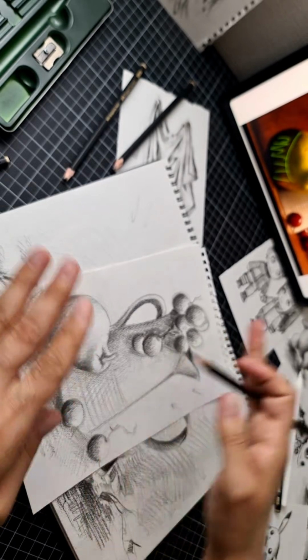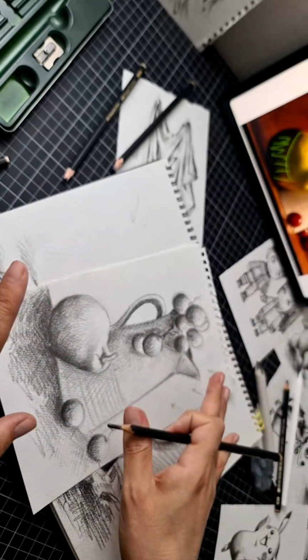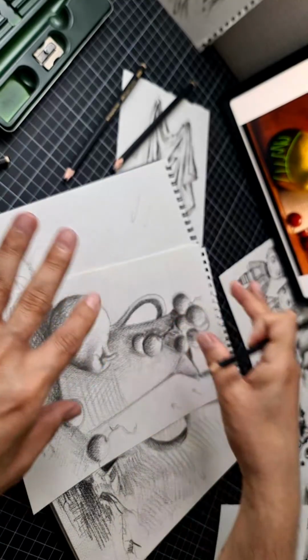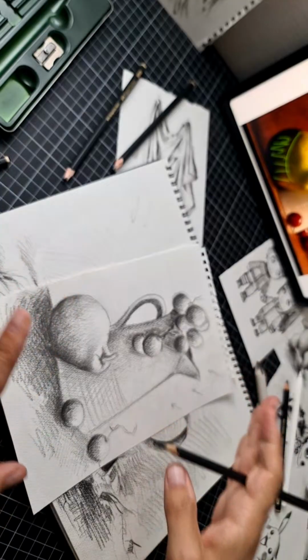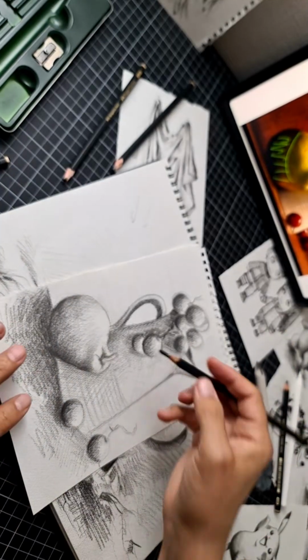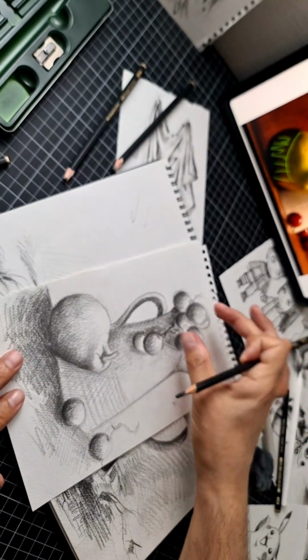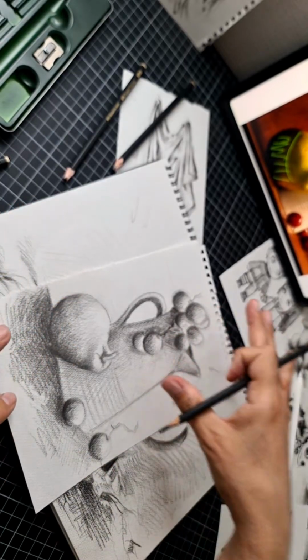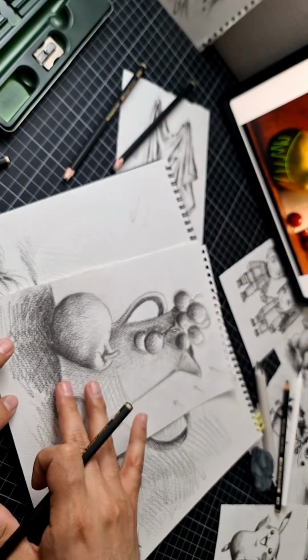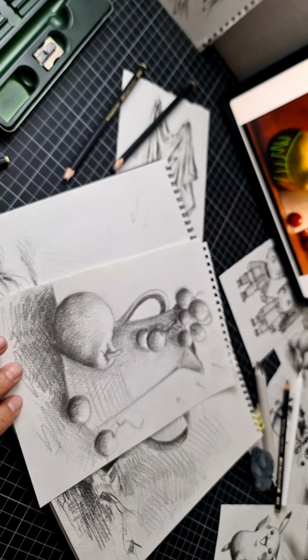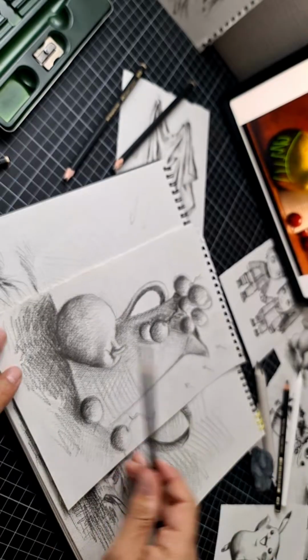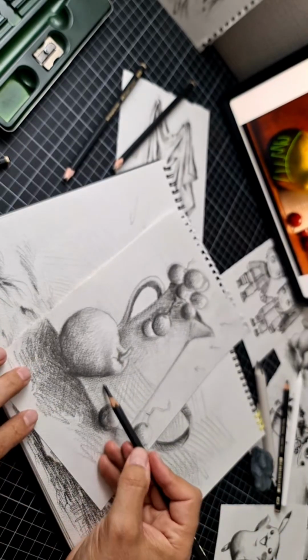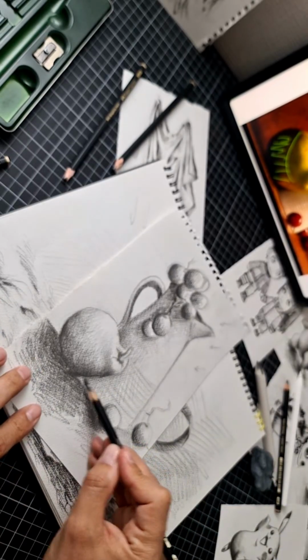I always try to keep the whole shading, so the shading of the all objects and components harmonized together, because it's very important. And that's why I'm moving sometimes here, sometimes on the right. I don't focus on one area and completely forget about the others, because it's very important, yeah, to keep it all harmonized.